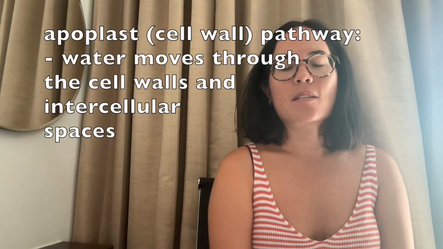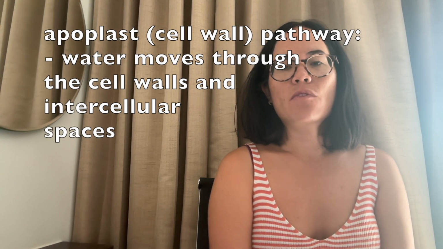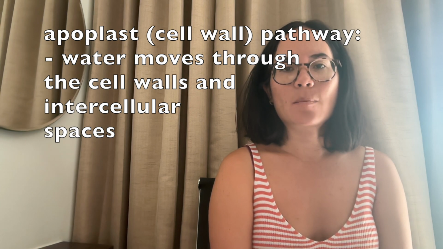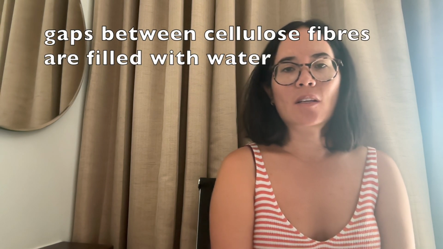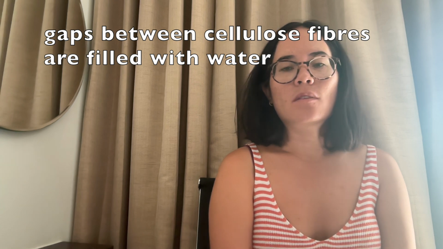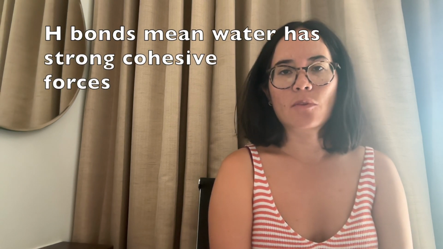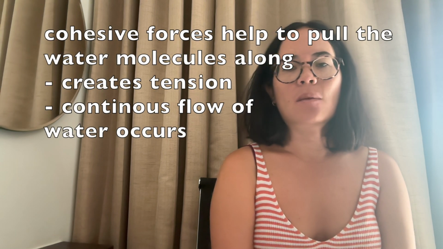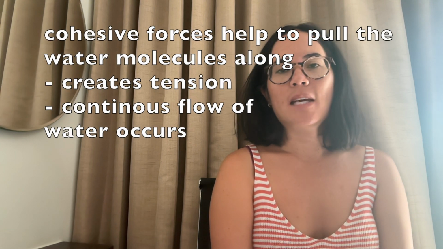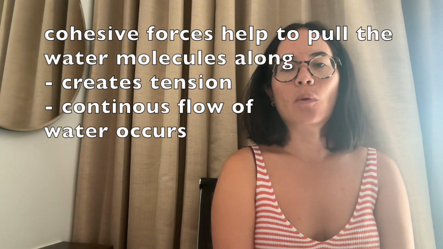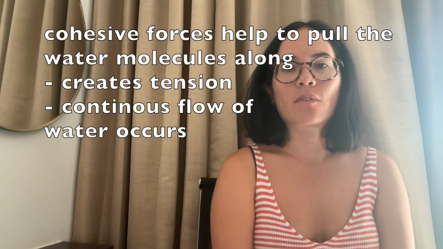The apoplast cell wall pathway now: water moves through the cell wall and into cellular spaces. The gaps between the cellulose fibres are filled with water. Remember, because of the hydrogen bonding, the water molecules have very strong cohesive forces, and these cohesive forces help to pull the water along, creating tension and therefore continuous flow of water through the cell walls of the plant.